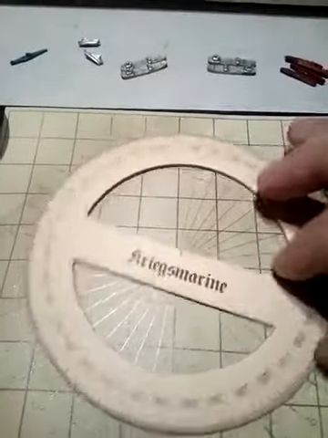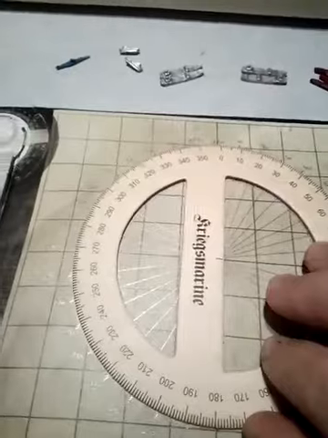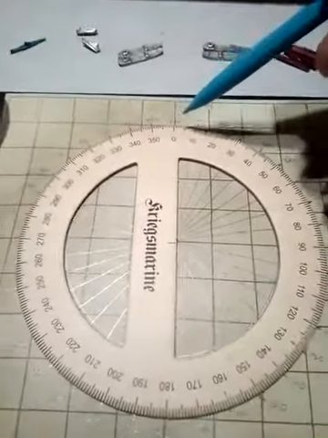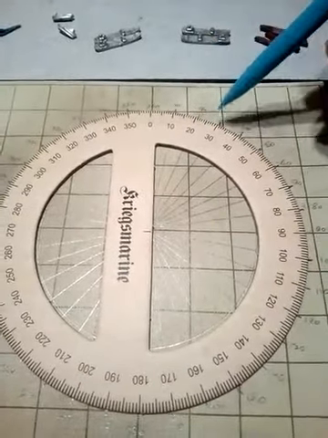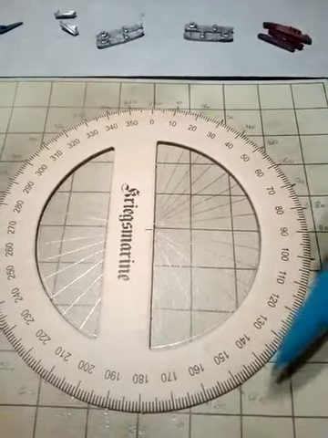Okay. Once you have done that, you have this double circle in the middle of your raster. The next step is you align it again to 0 on top, and you mark every 10 degrees. Every 10 degrees you mark it.